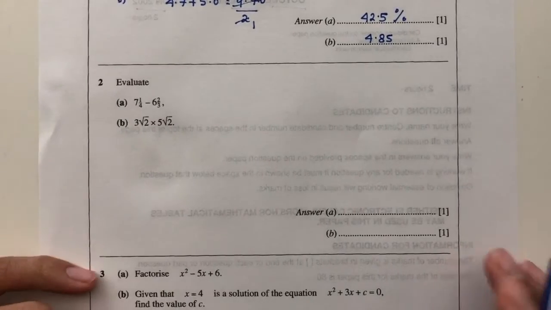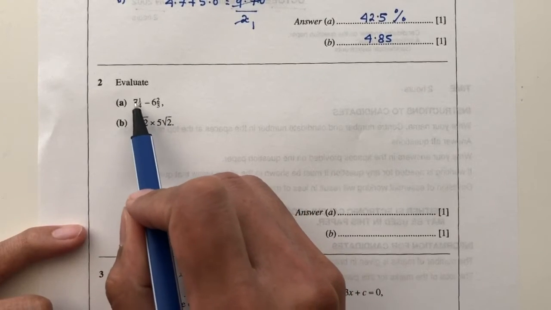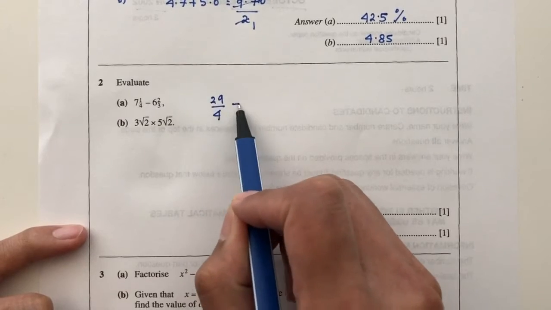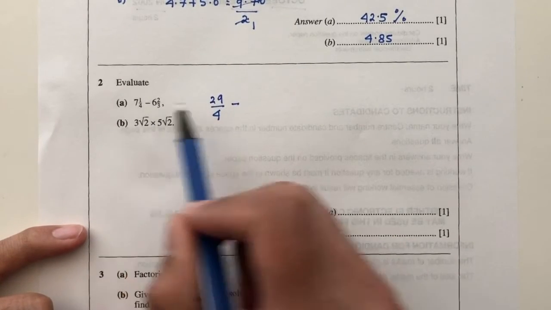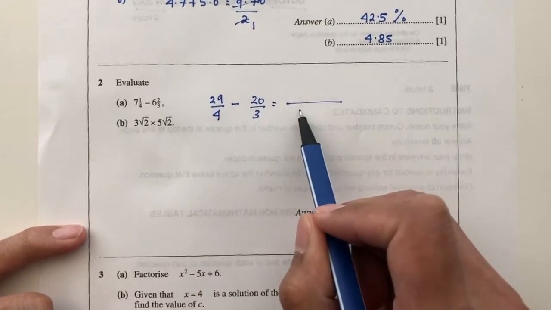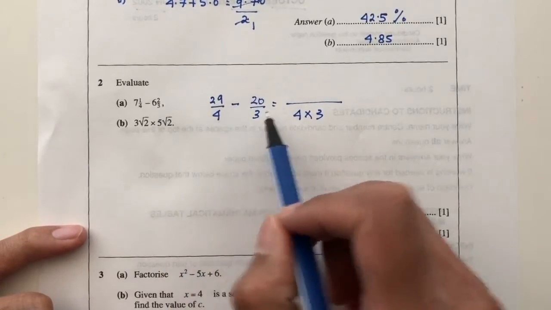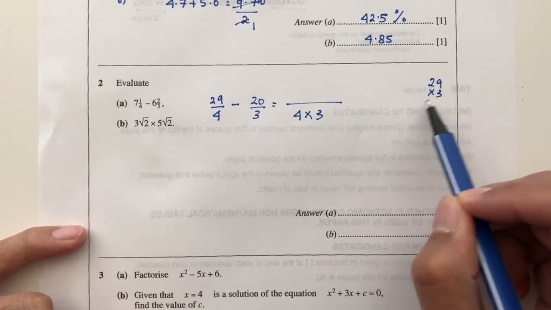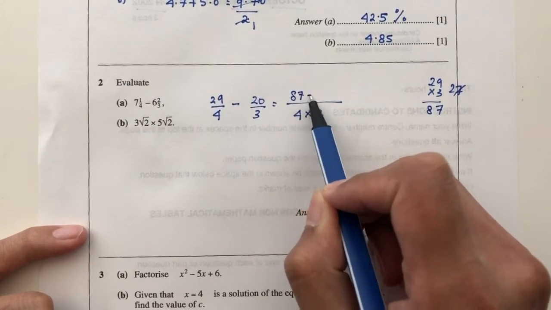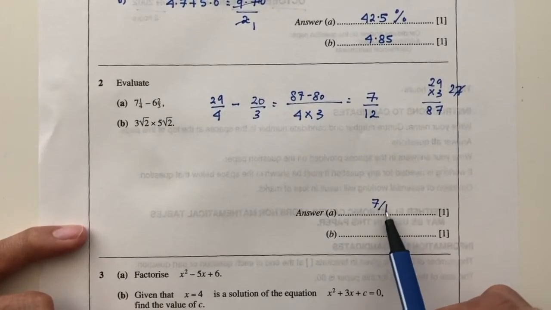Now question number 2, we have fractions, that is subtraction. So the first step is to expand each one. 7 times 4 is 28, plus 1 is 29 over 4, minus 6 times 3 is 18, plus 2 is 20 over 3. Now you can see that the bases are different. We have to do the LCM. So multiply by each other, and then we cross multiply. So 29 times 3 is 87, minus 80, that will be 7 over 12. That is for part A.